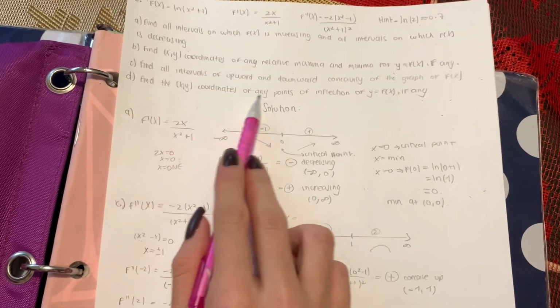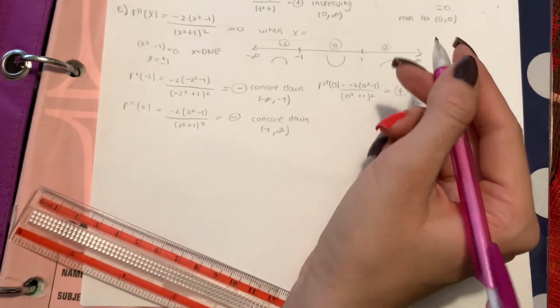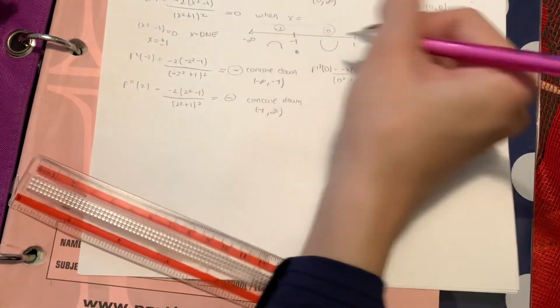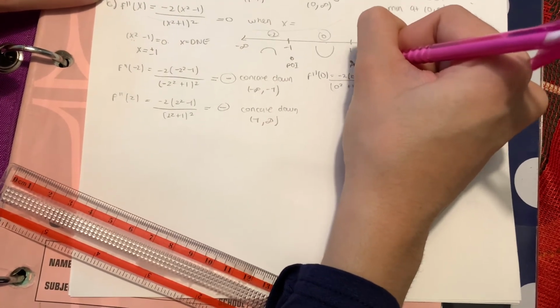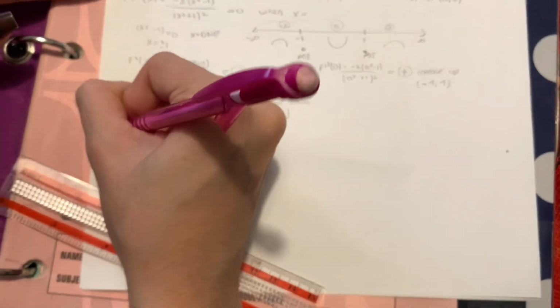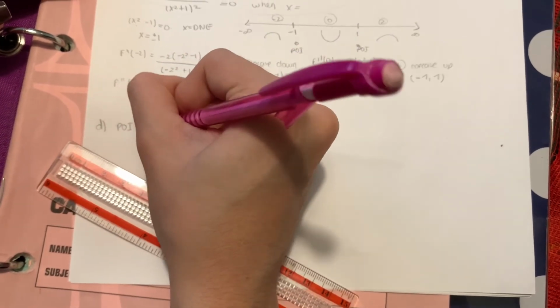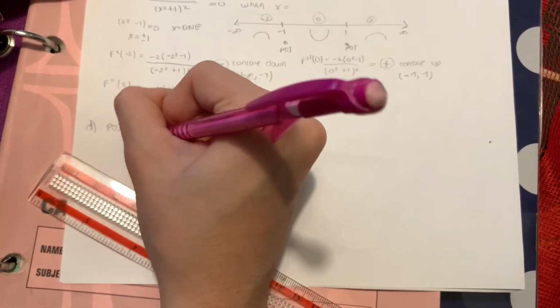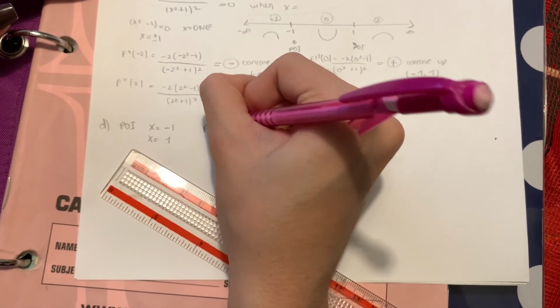So now we have part D. We need to find the x and y coordinates of any points of inflection. We have those 2 points of inflection that we found from the graph, which are minus 1 and 1. And then we just plug those numbers into the original function.